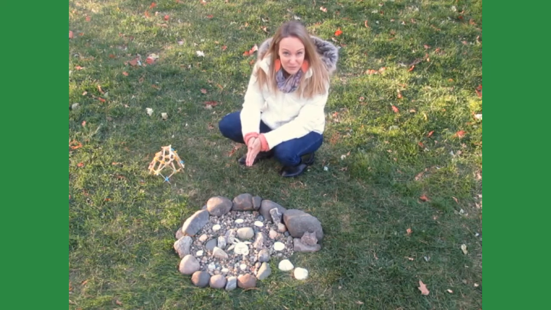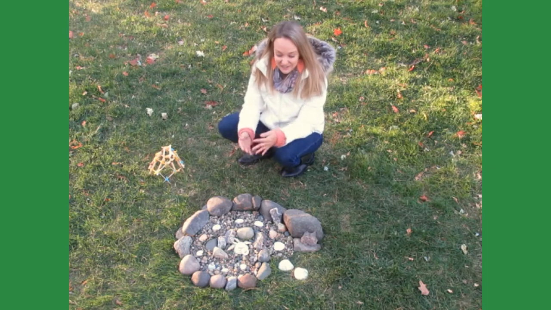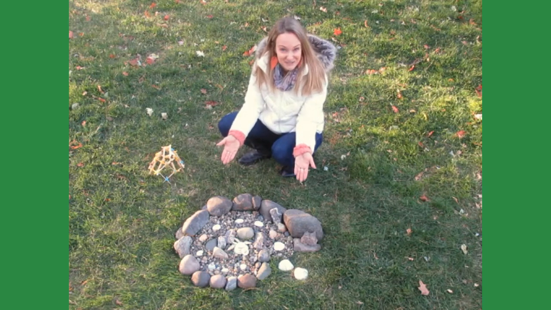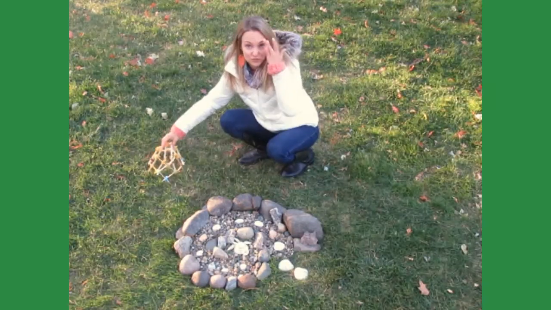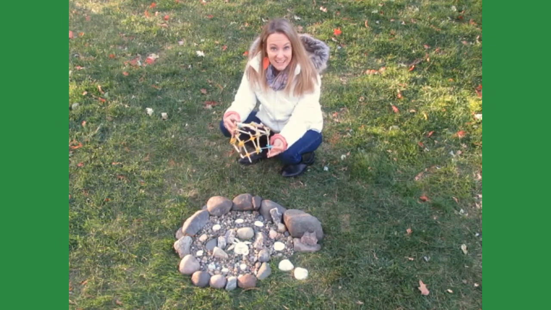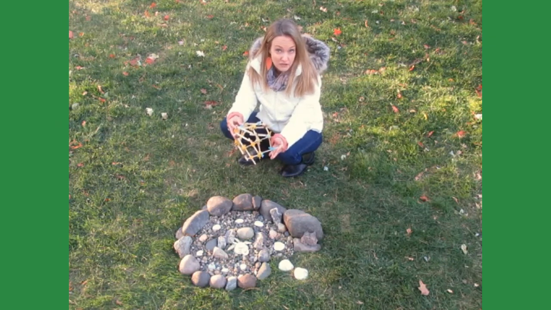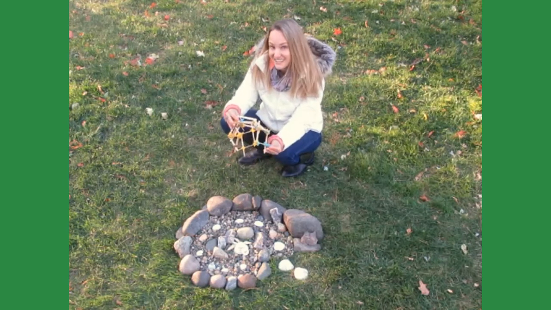After this video, you will have a choice to either create an earthwork yourself, like this one, or to continue with sculpture. But this time, create a new sculpture that is designed in some way to stay outside, like this one.